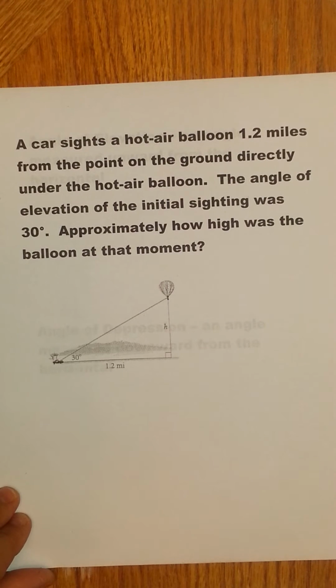So here we have a car sights a hot air balloon 1.2 miles from the point on the ground directly under the hot air balloon. The angle of elevation of the initial sighting was 30 degrees. Approximately how high was the balloon at that moment?